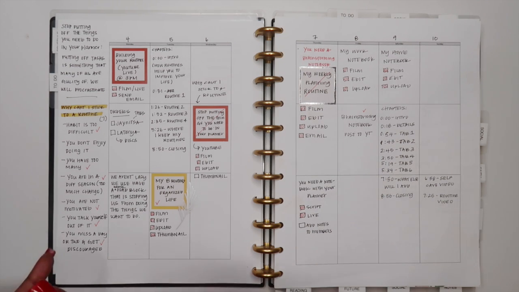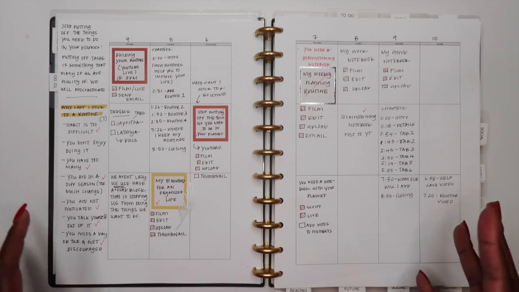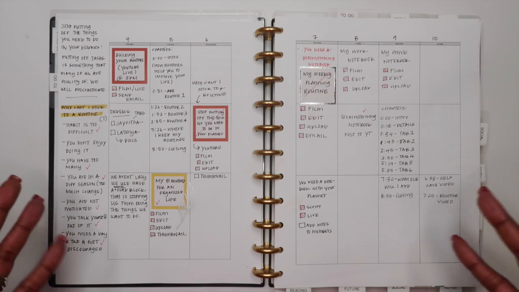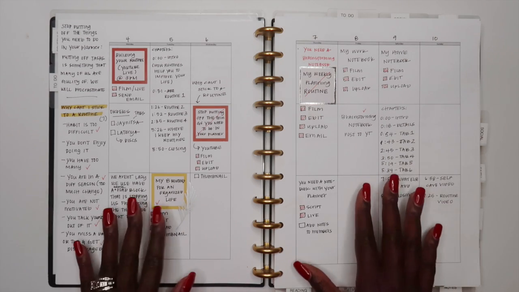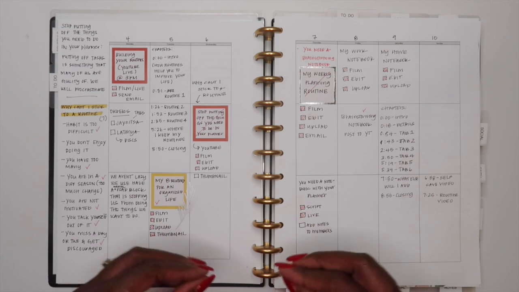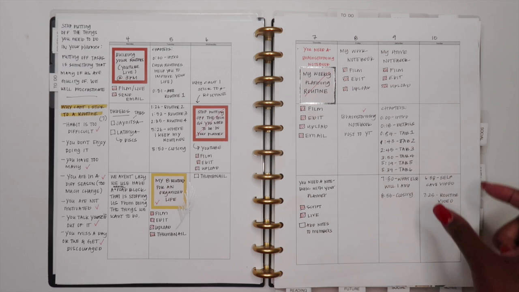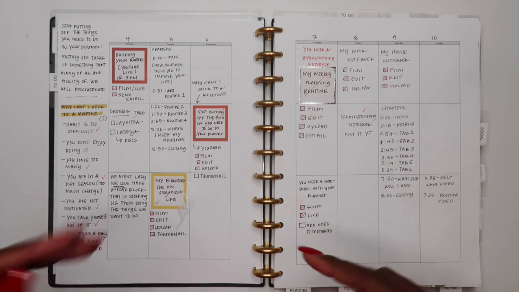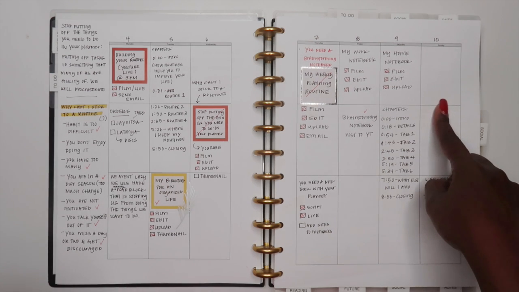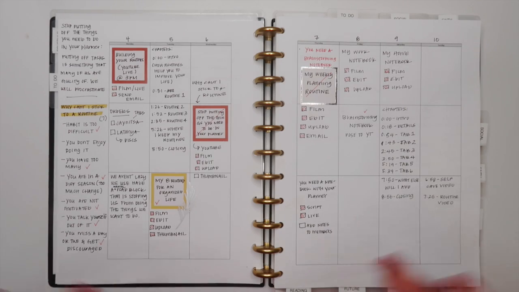So whether you are an entrepreneur or you have a 9-to-5 job, I still highly suggest that you use the time blocking system. And your time blocks could be different things revolving around whatever your priorities are. If you have cleaning chores, you could have a time block for your cleaning routine, or a time block for your errands that you need to run, or a time block for your family.